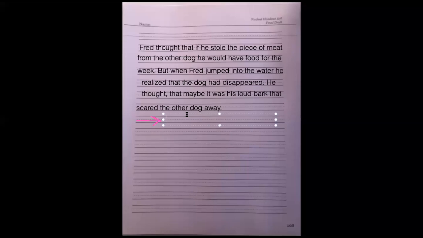So our third paragraph is going to tell us the resolution. It's going to resolve the problem. The problem right now is that Fred is hungry and he wants the piece of meat from the dog. Dog disappeared with meat. So let's read it. Fred thought if he stole the piece of meat from the other dog, he would have food for the week. But when Fred jumped into the water, he realized that the dog had disappeared. He thought that maybe it was his loud bark that scared the other dog away.